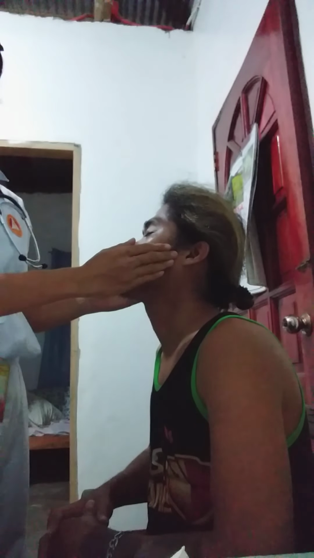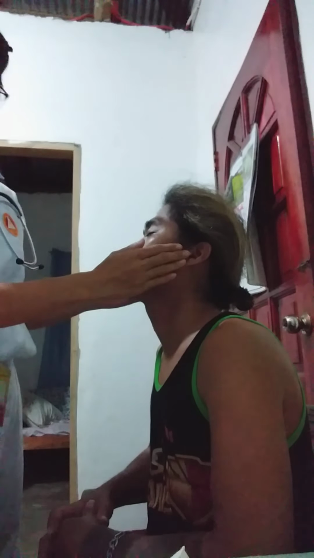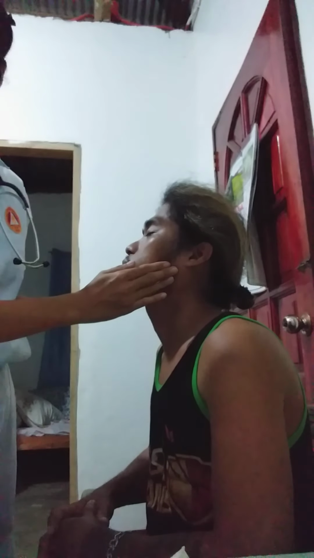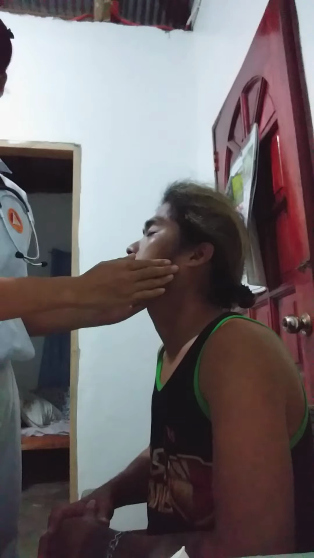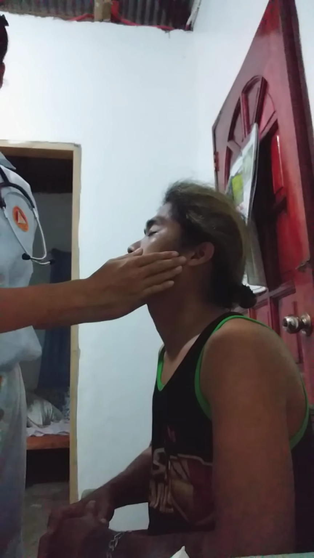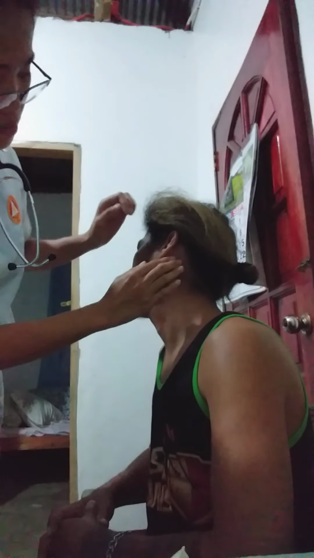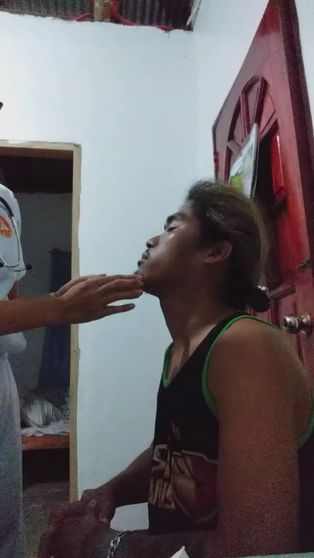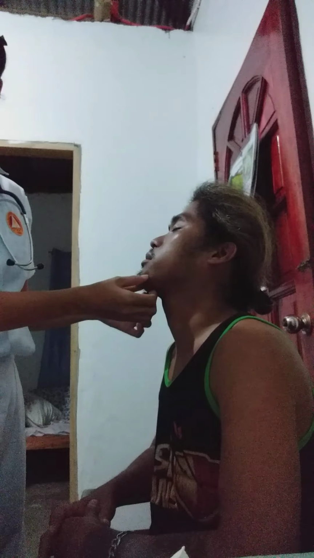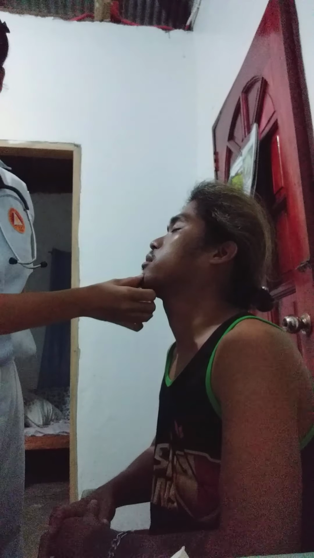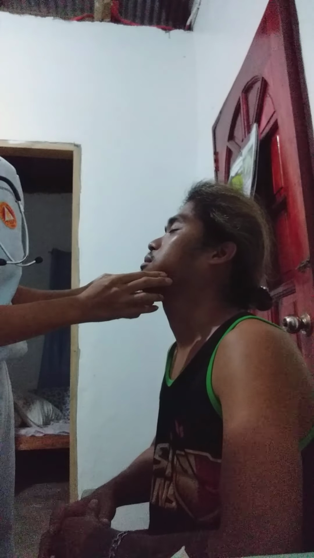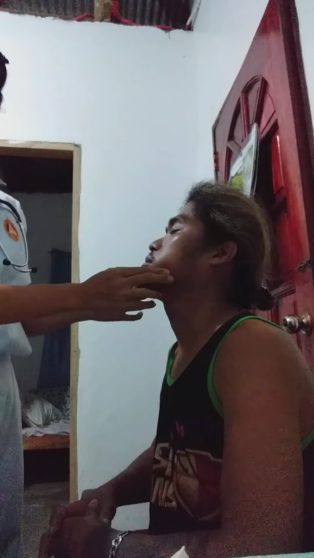Now we have to check the preauricular, and the post-auricular, submental, submandibular, and the tonsillar nodes.